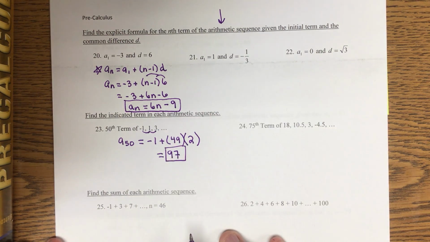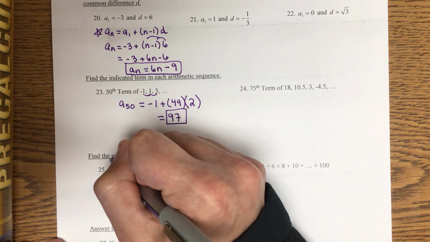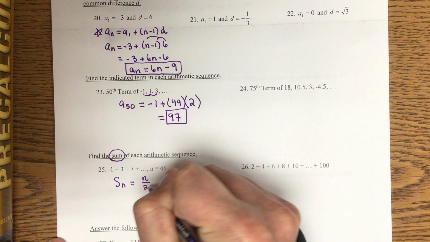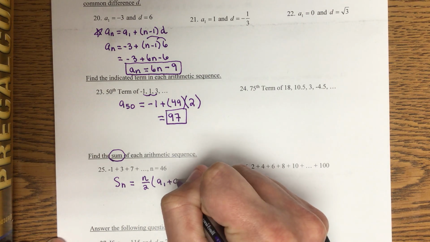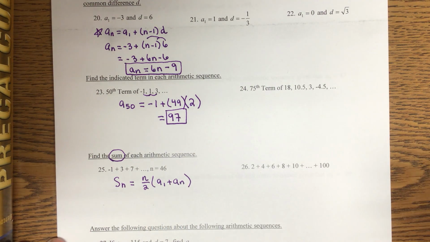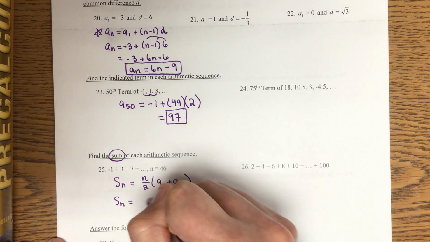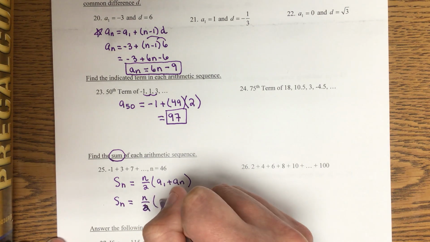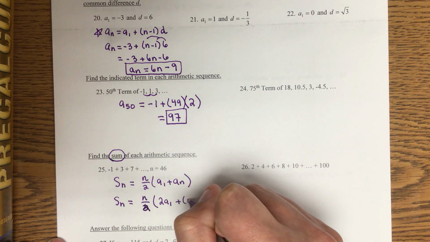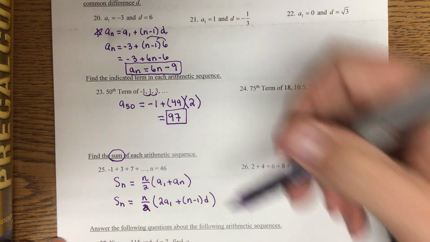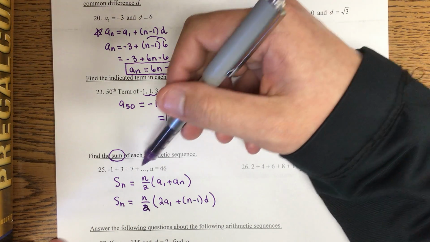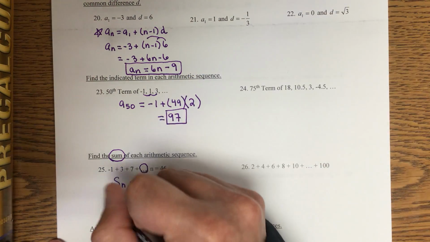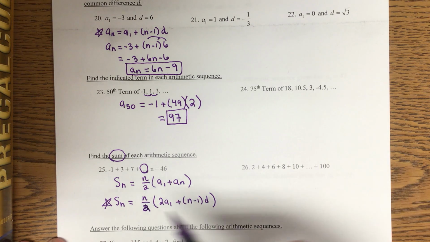And for problem number 25, they want you to find the sum of the arithmetic sequence. So the formula that I'm going to use here is n over 2 times the first term plus the last term, or you could also use S sub n is equal to n over 2 times 2 times a sub 1 plus n minus 1 times d. And actually, I was going to use the first formula, but they don't give us the last term. They give us how many terms there are. So for 25, it would be better to use this formula.